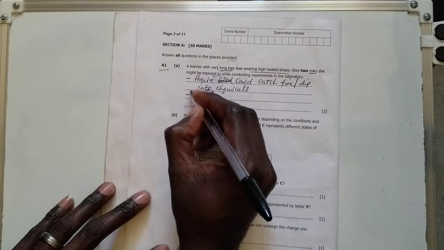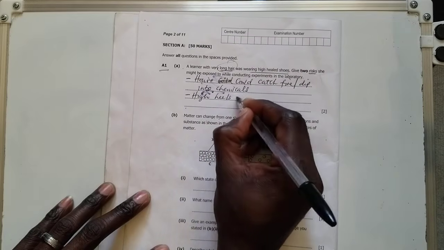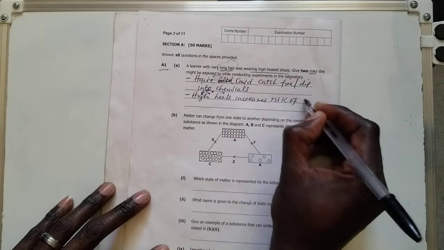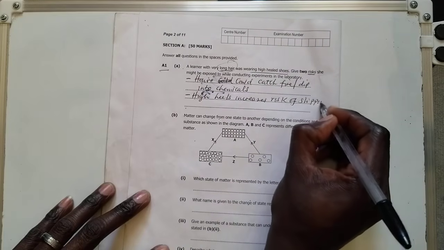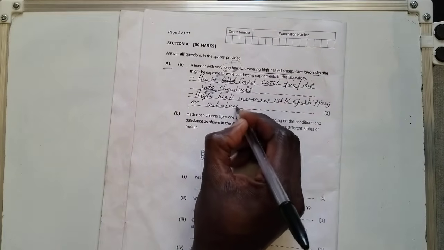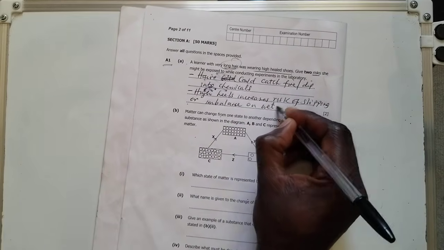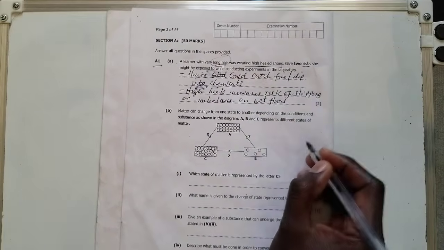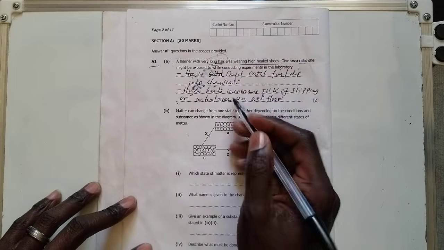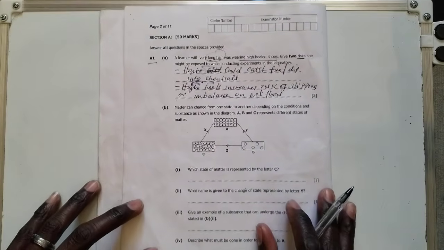Then when it comes to high heels, we can simply say that high heels increase the risk of slipping or imbalance on wet floors. So that's the idea that it can happen. Such a person could slip over, or there could be imbalance that could lead them to fall and injure themselves further. So those are the risks that are associated.